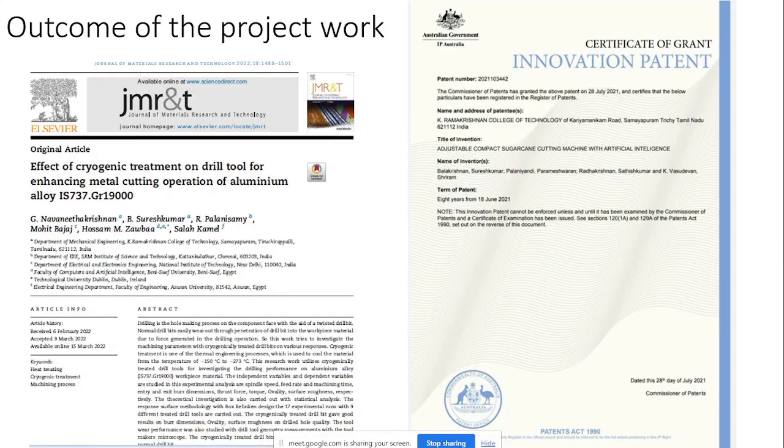After developing this, my students got an innovation patent from the International Patent Office. And your HOD, Dr. G. Navnitha Krishnan sir, and myself, Dr. B. Suresh Kumar, jointly published the boring and drilling paper in a high impact factor journal, the Journal of Manufacturing and Research and Technology, with Elsevier as publisher. You also publish papers in highly reputed journals and you also get the innovation patent from the International Patent Office. Here you see an adjustable compact sugar cane cutting machine with artificial intelligence.